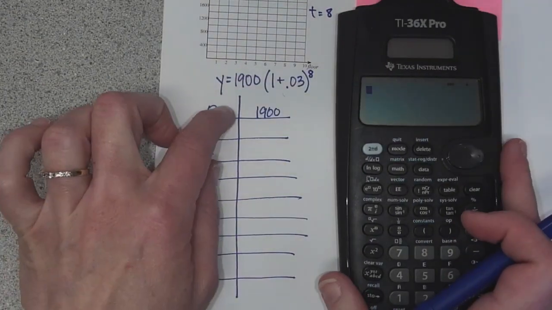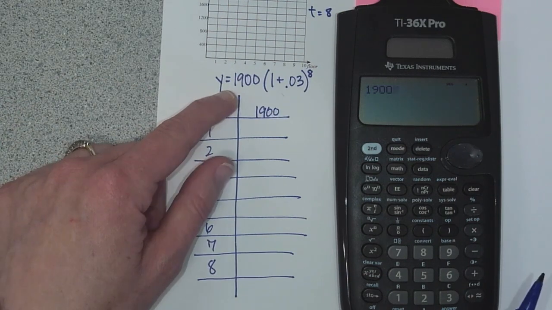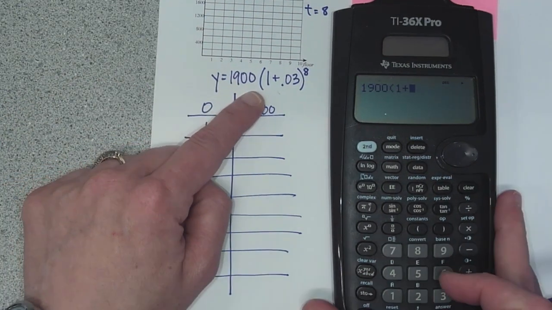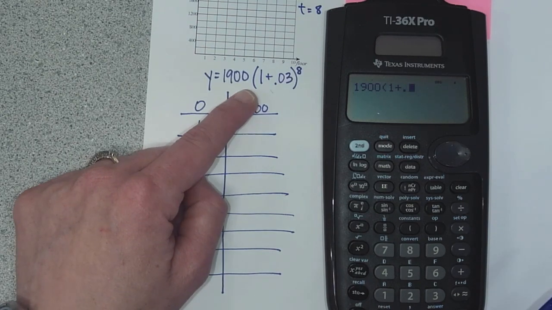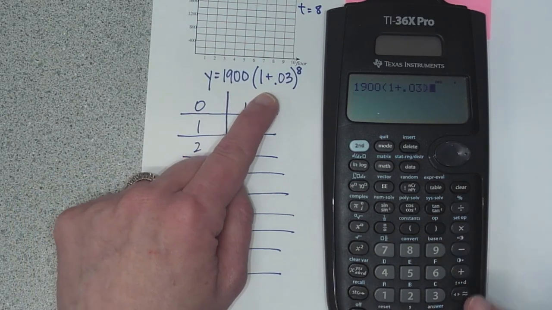Let's take our equation. Now you don't need to try to put y equals in that calculator. Just start with your 1900. And then you've got your parentheses, 1 plus 0.03. And if you don't have access to one of these calculators, I'm going to show you on my phone in just a second, so stay tuned.